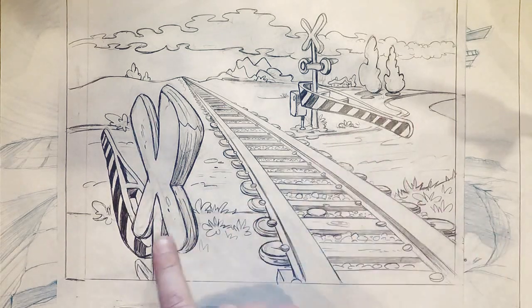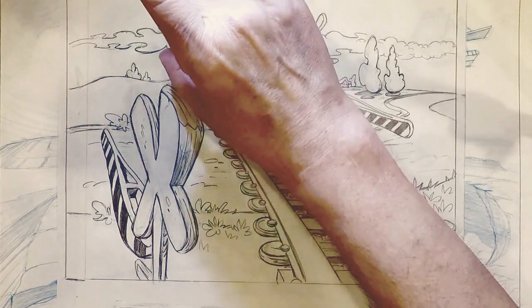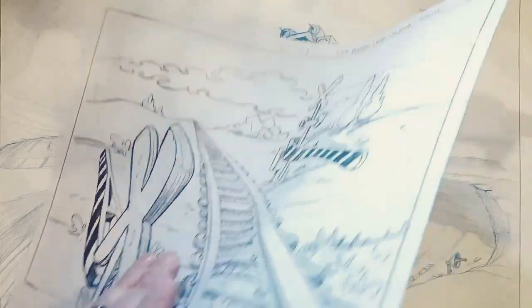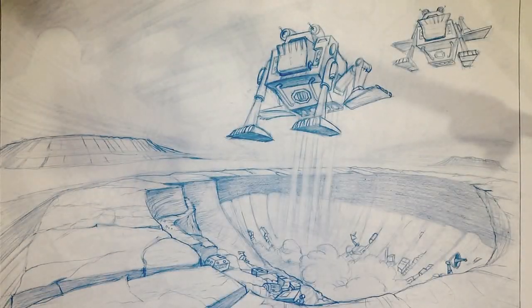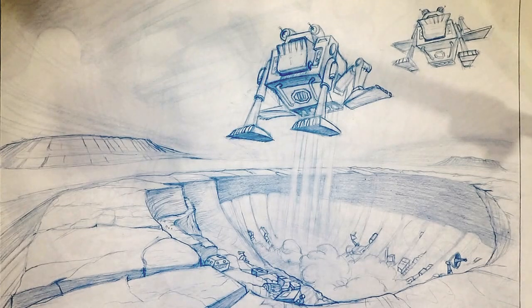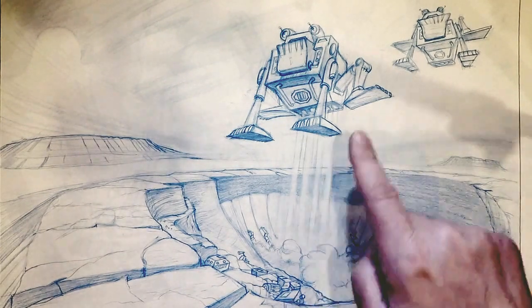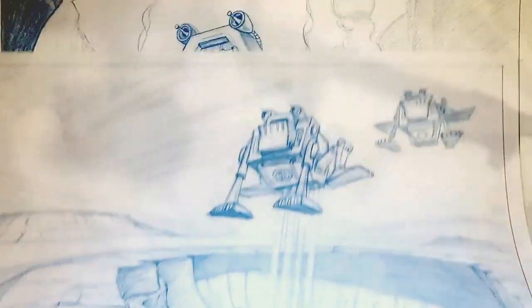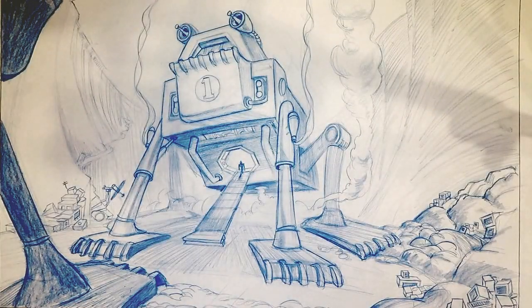Here's an interesting angle on a railroad crossing. So you can get the train gaining into the shot like that. There's some sort of strange grasshopper frog machines of some sort. He's showing how they can hop. Then he does a detail shot of one.